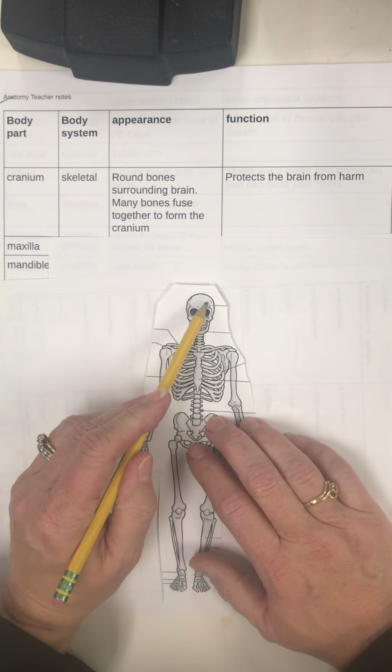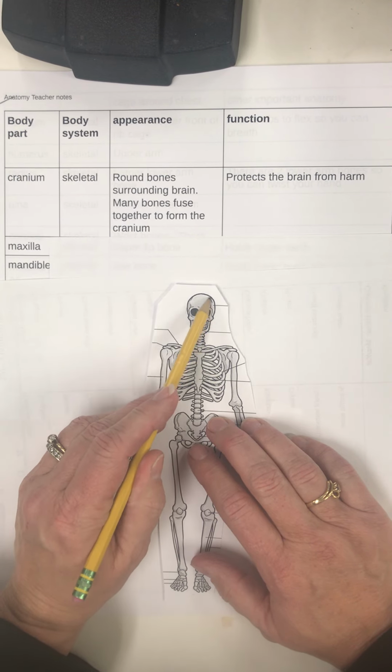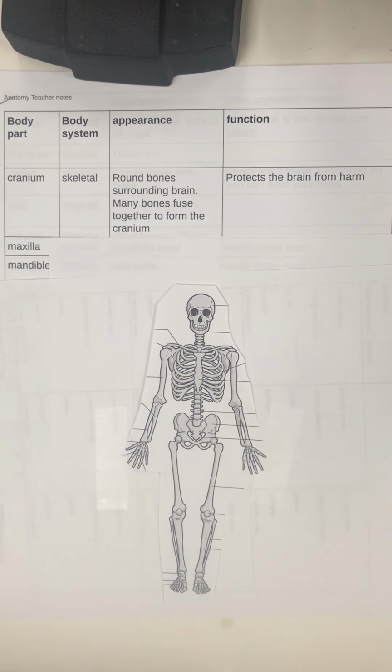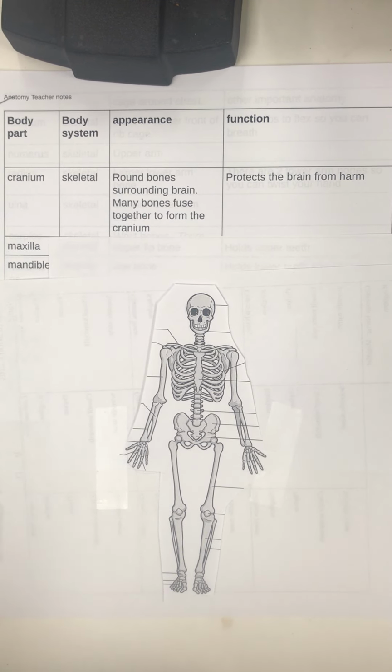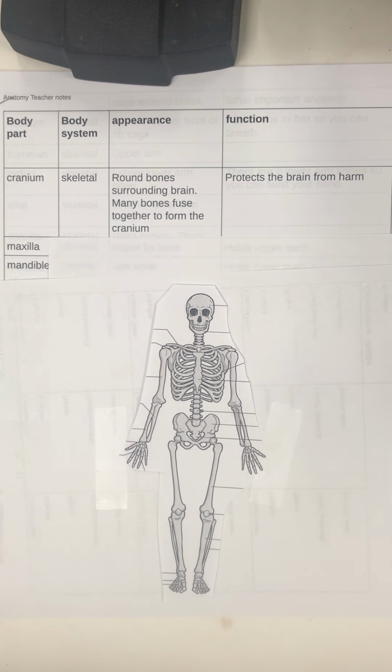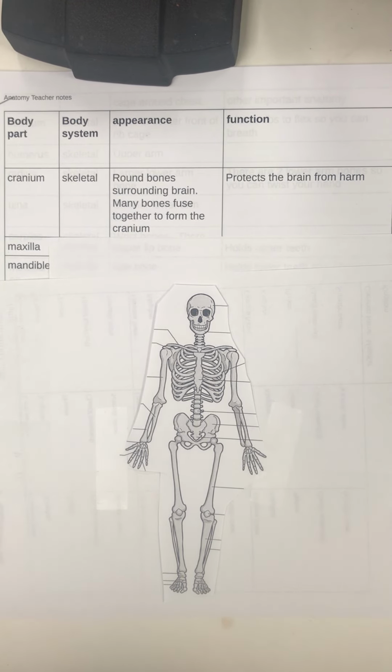Now, the cranium is this rounded area of your skull up here. It's made of several bones that probably have fused together for most of you. When you're born, there are three bones on the top of your head that have not gotten together. So you would have a hole about the size of a quarter in your bone when you're born.